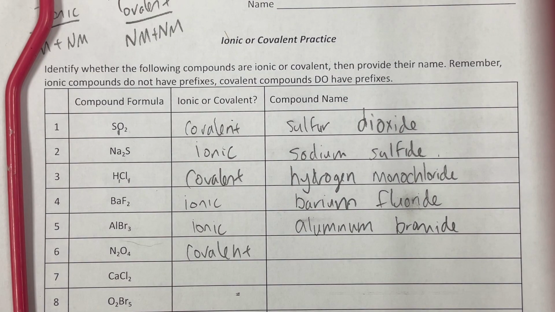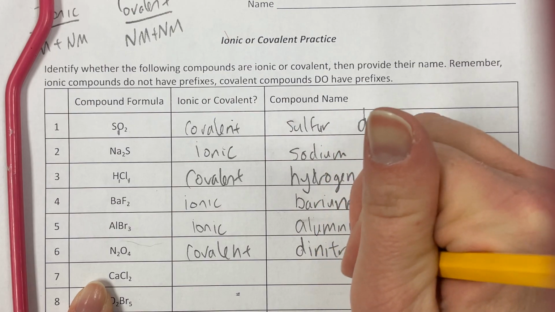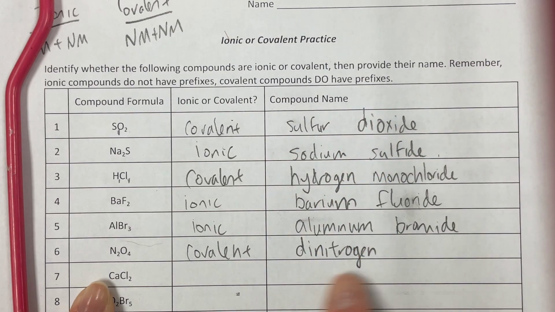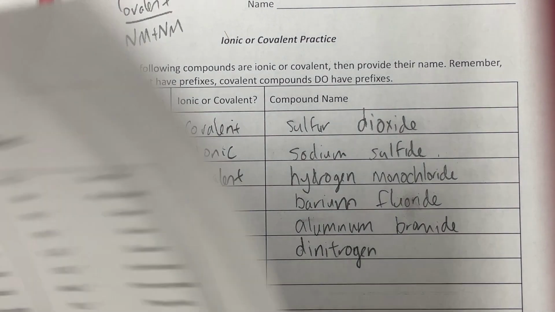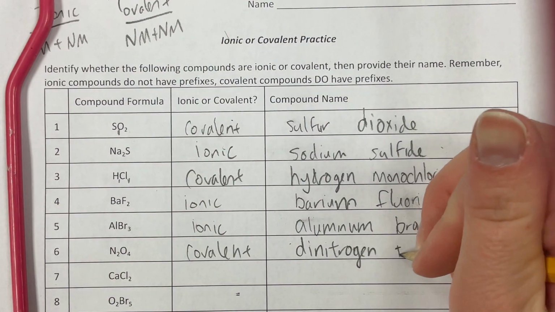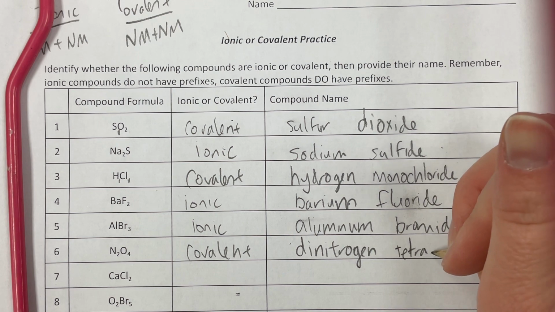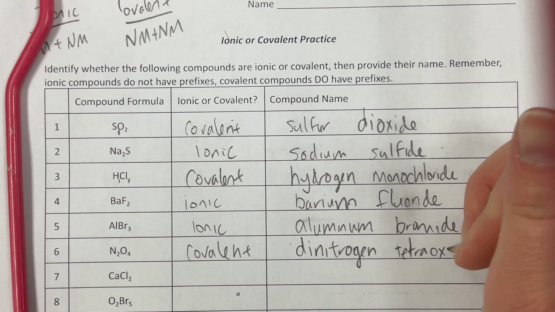Okay, so covalent, that's the kind that uses the prefixes. So we have 2 nitrogen. So it'd be dinitrogen, yep. Good. Dinitrogen, and then we have 4 oxygen. What's the prefix for 4? Tetra. Good, it's tetra. So dinitrogen tetraoxide, right? Yeah, tetraoxide. Good. Yep.